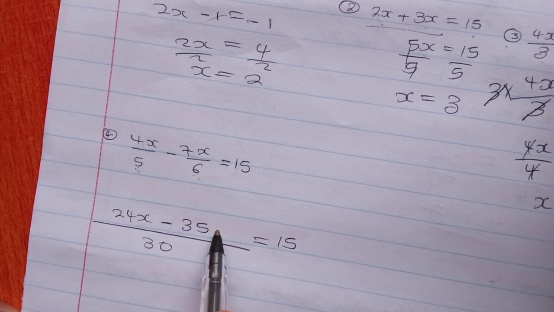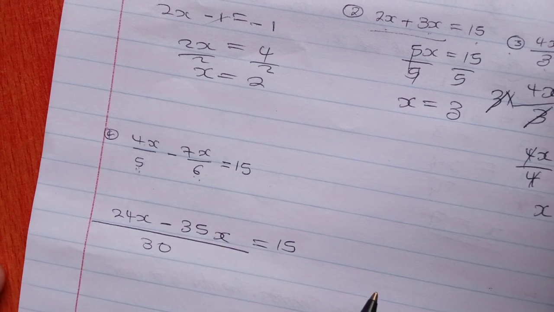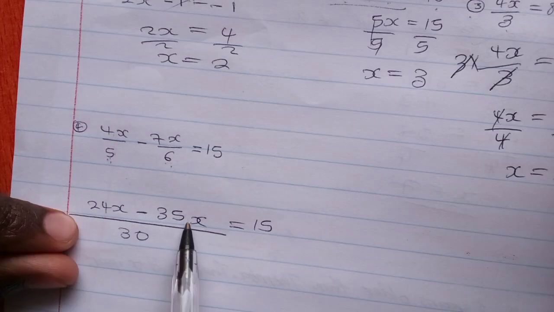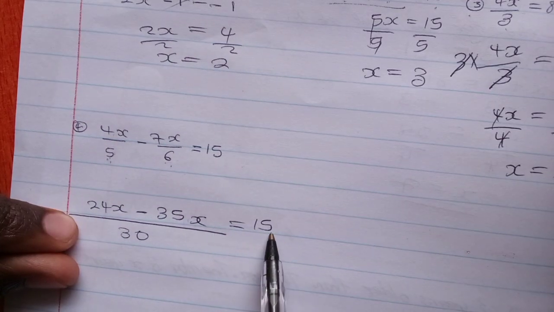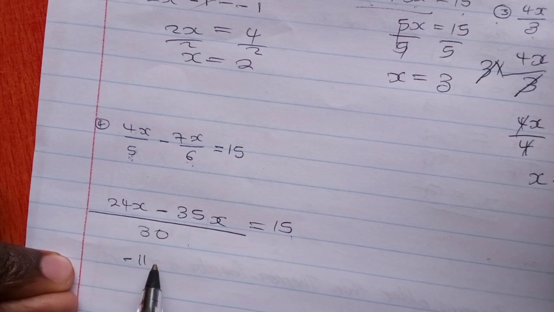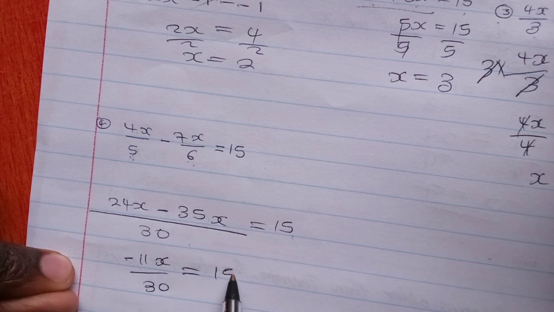So you have to collect the like terms. That is 24 minus 35x over 30 is equal to 15. So 24 minus 35 is negative 11x over 30 is equal to 15.